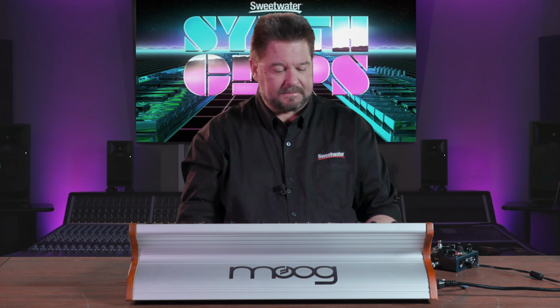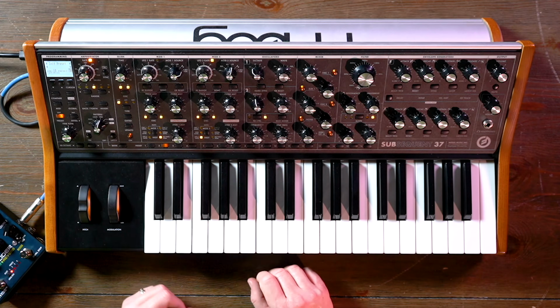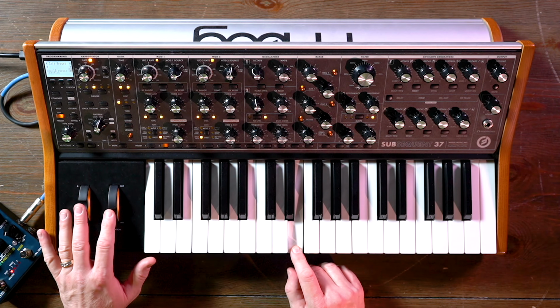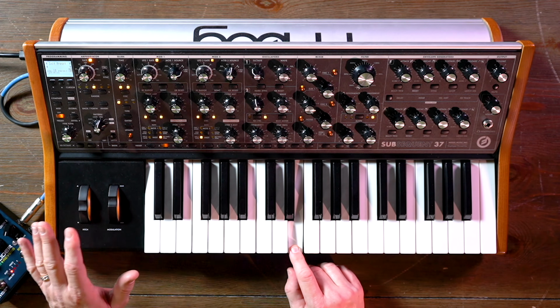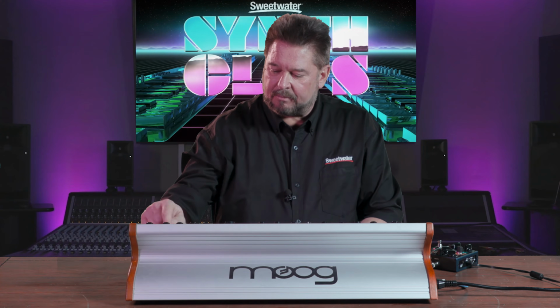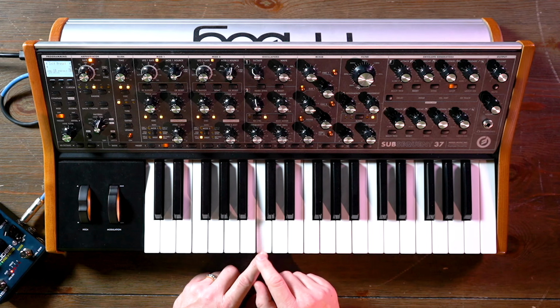So mod 1 on a Subsequent 37 defaults to having the mod wheel do the amount of something. So I'm going to just turn the pitch amount up, but with the mod wheel down, it does nothing. And then as I turn up the mod wheel, you'll hear it. And now I'll put that envelope into loop, and you'll hear the pitch loop like that.